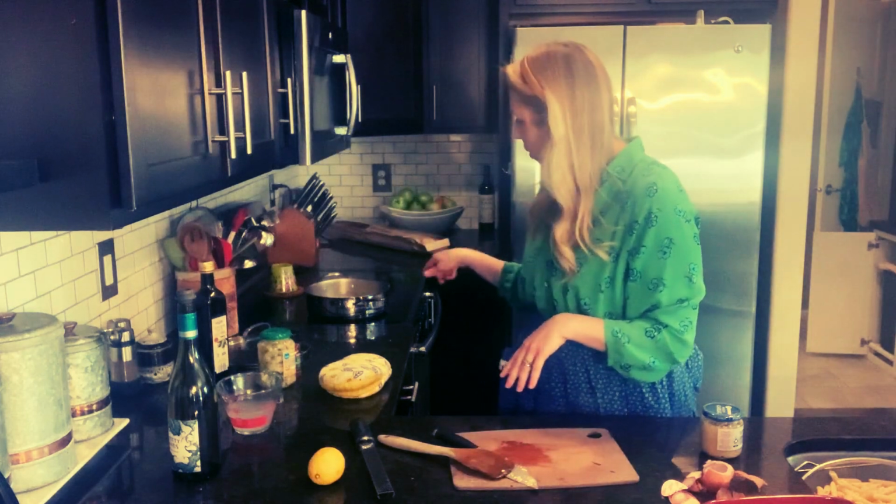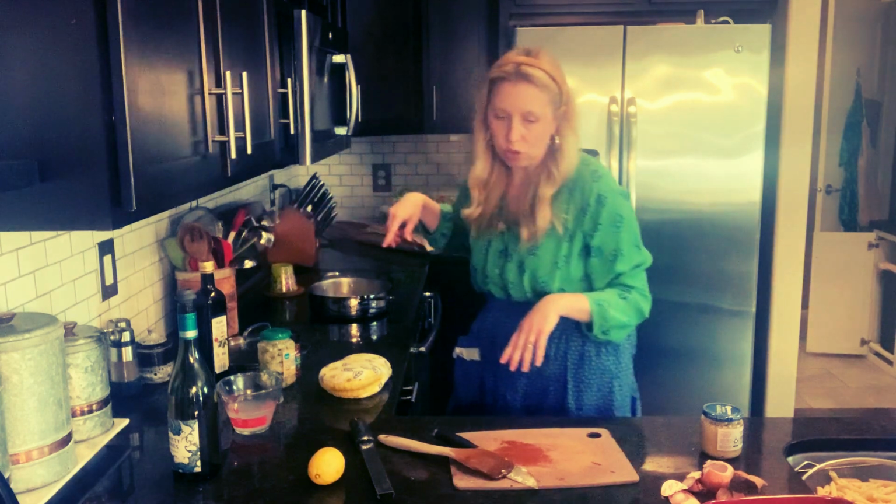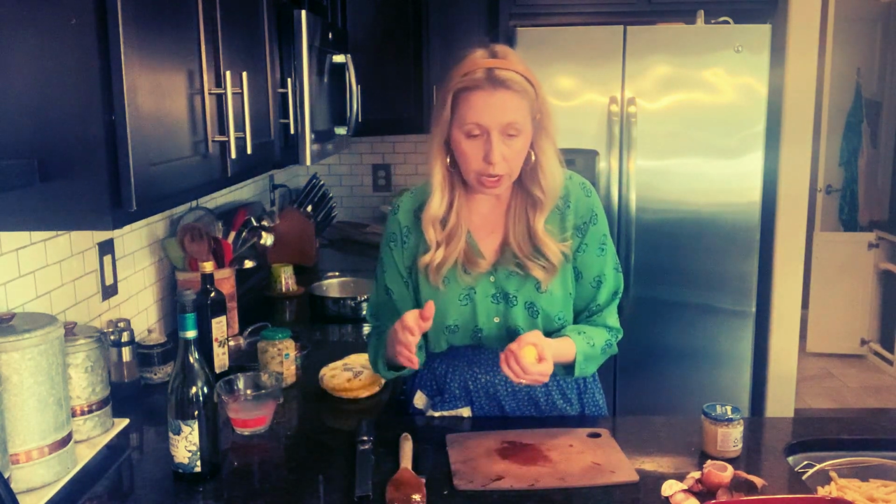A couple splashes, and I think that just adds a nice flavor to what will be the sauce. As we do that, I'm noticing my onions are cooking a little bit faster than I'd like. I lost my train of thought. Sometimes you need a break, right? I'm going to zest this lemon and then add the lemon zest to the sauce.